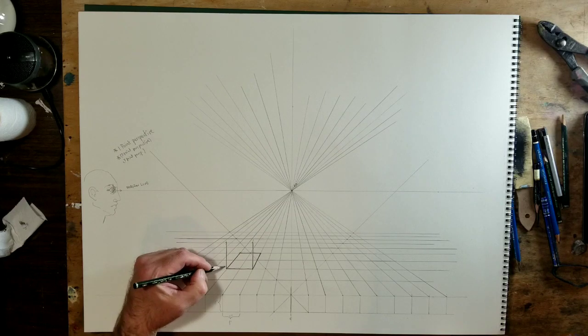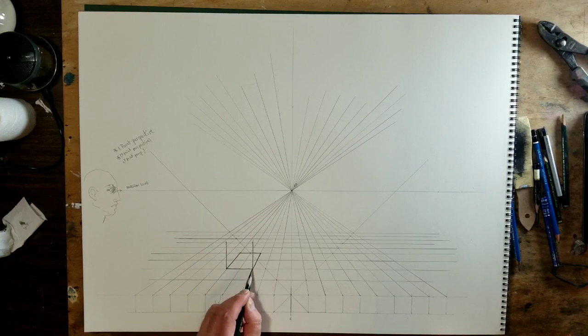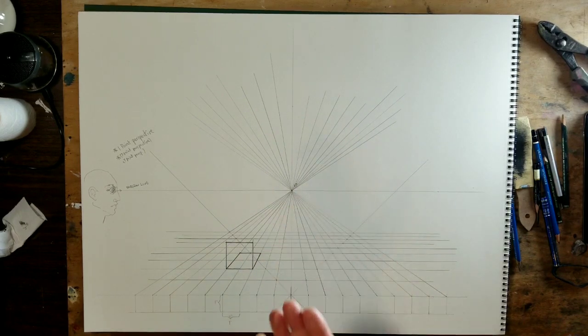This length should be the same as this length, correct? And likewise up here. So that we now have the front face of the box, and the ground plane is receding.